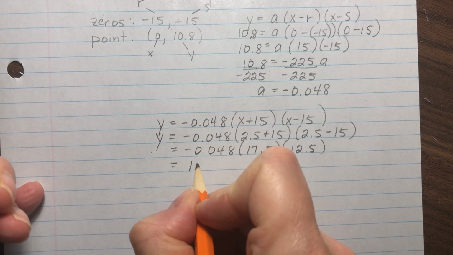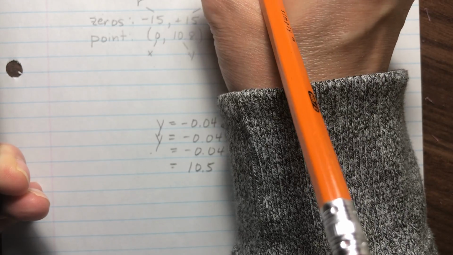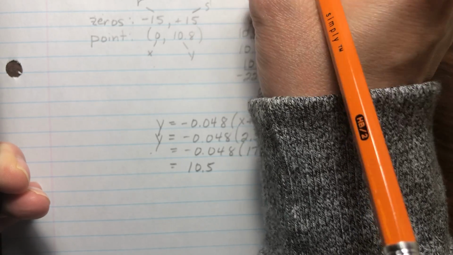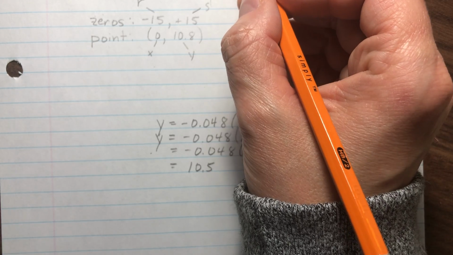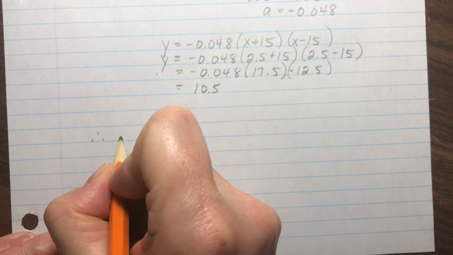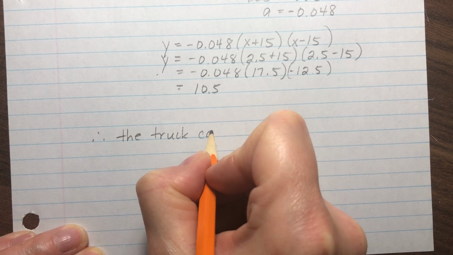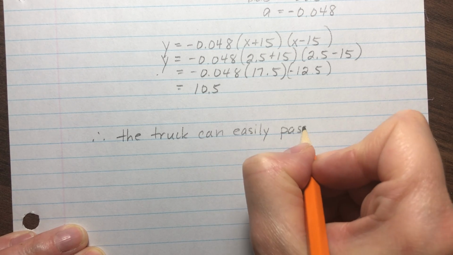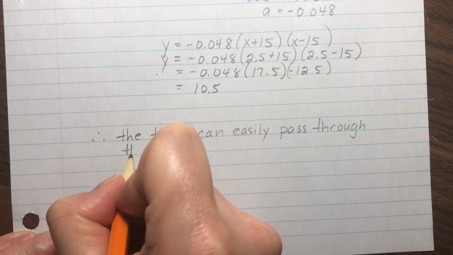And I get 10.5. So this right here is the point with the coordinates 2.5, 10.5. So it's well over 7.5 meters, which is the height of the truck. So we can state that therefore the truck can easily pass through the underpass.